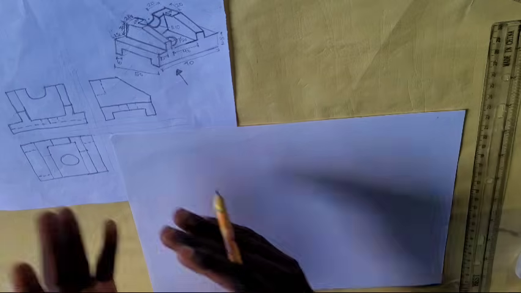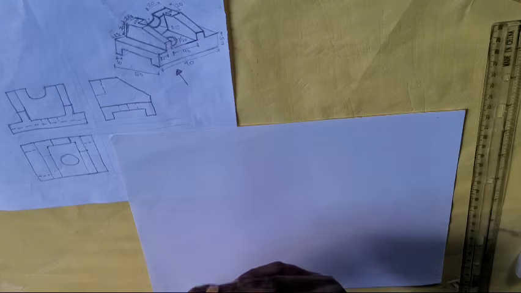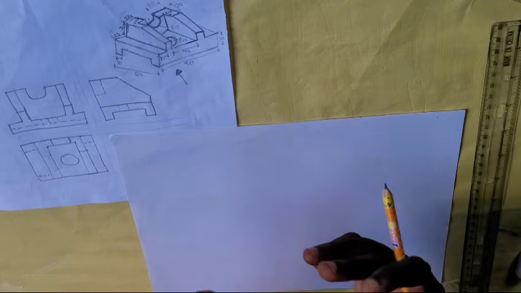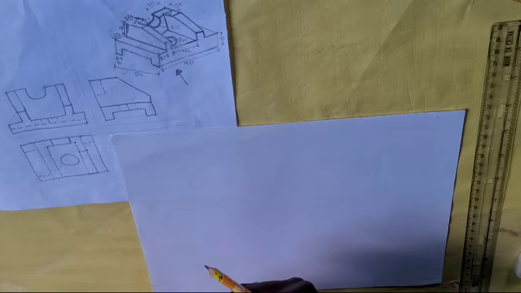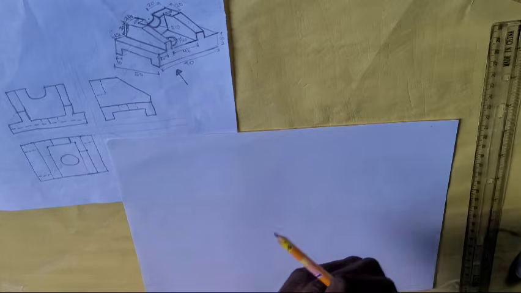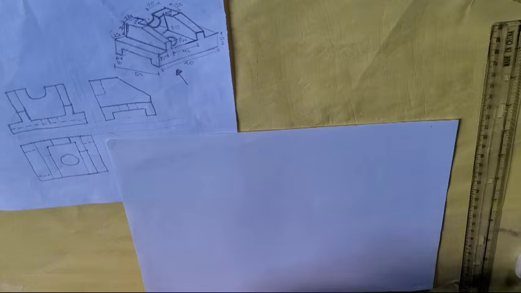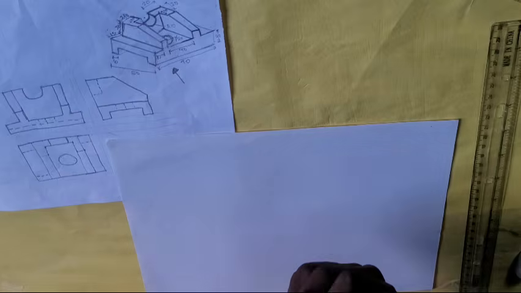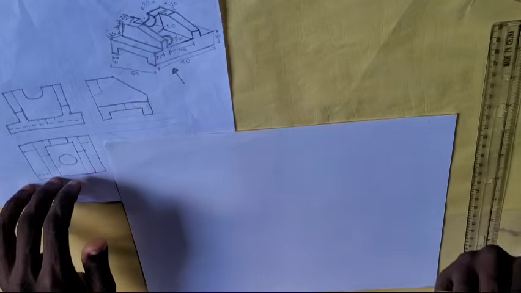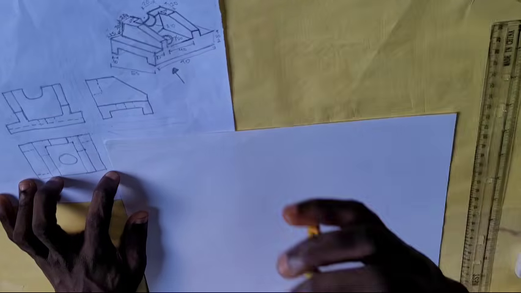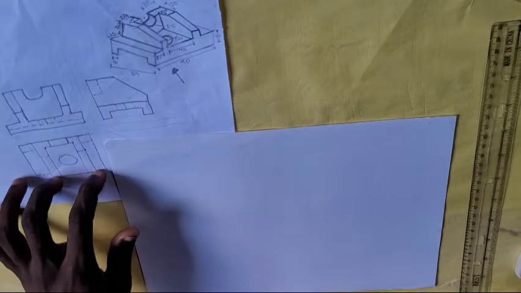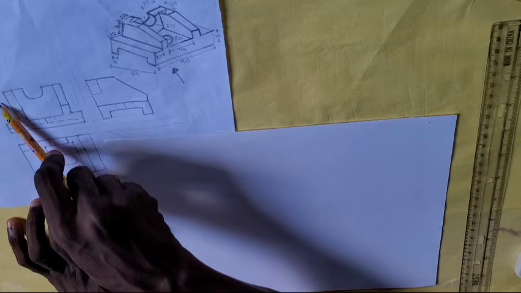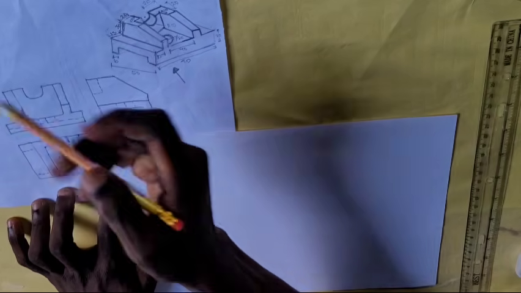Okay, now let me explain the difference between first angle and third angle first. From the screen, you can see that we're asked to draw the elevations, the plan, and the front view. Now, this isometric shape, if you're asked to draw the first angle projection, how will you know your front view? Your front view is where the arrow is, you will see one arrow pointing at this side. That is your front view. Your front view will be here.